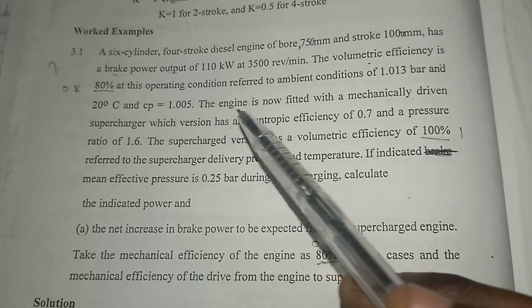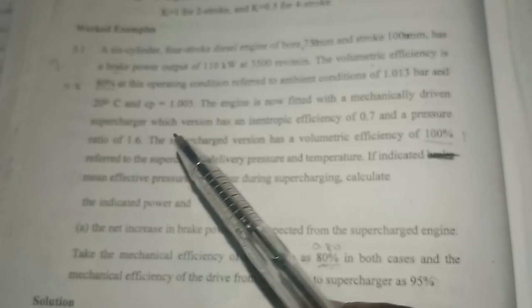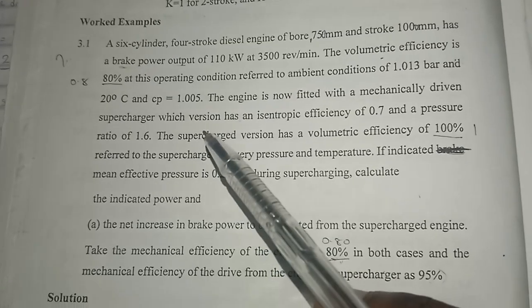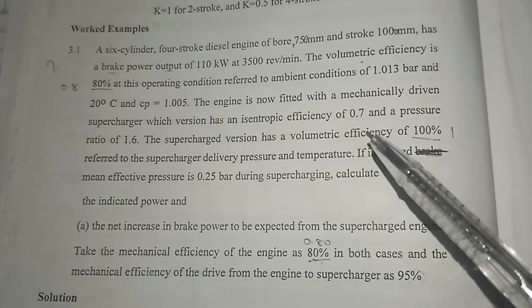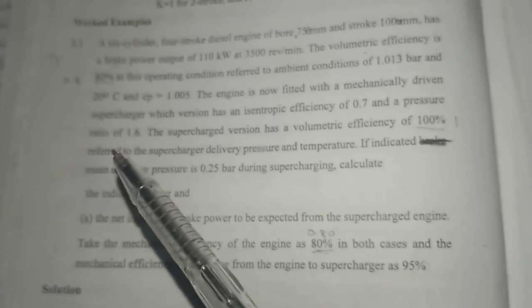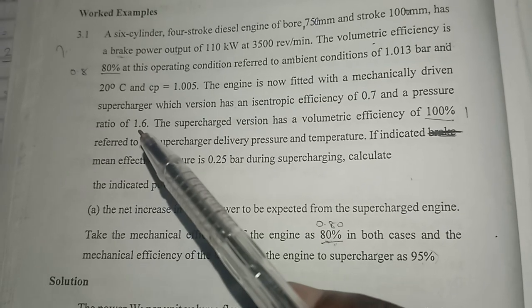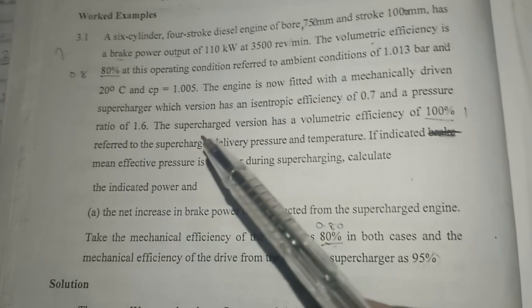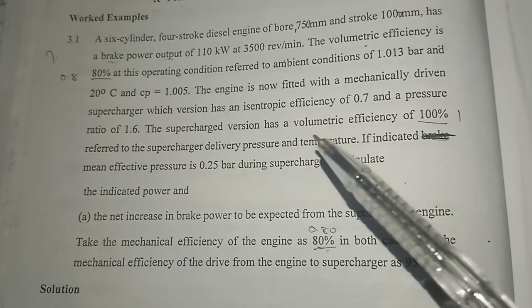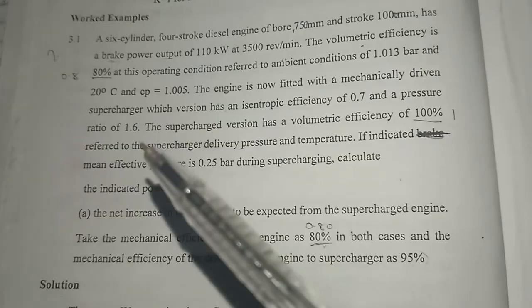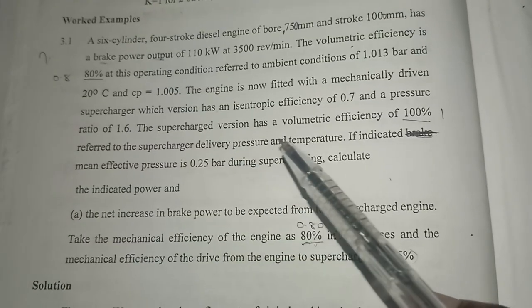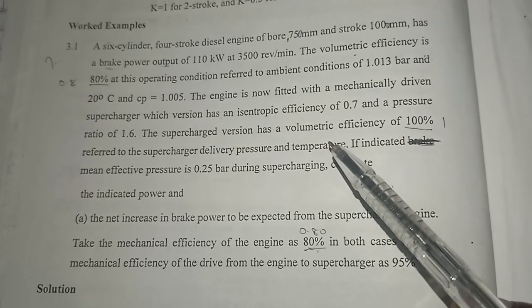The engine is now fitted with a mechanically driven supercharger, which has an isentropic efficiency of 0.7 and a pressure ratio of 1.6. The supercharged version has a volumetric efficiency of 100%, referred to as the supercharger delivery pressure and temperature.